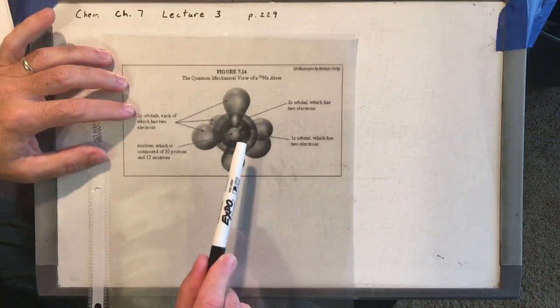All right, so what I'm about to teach you is what's called an electron configuration. All right, so we're going to look at neon. All right, and in your book, you've got a picture of neon.